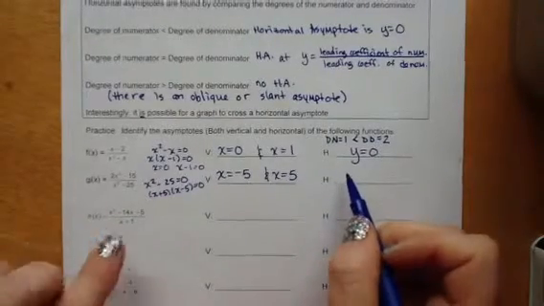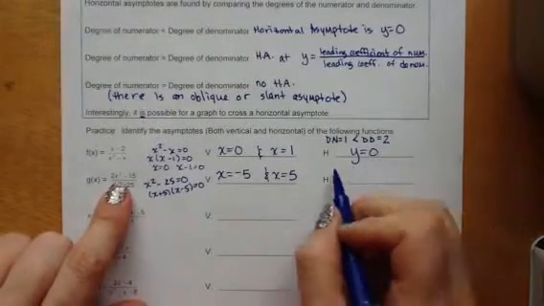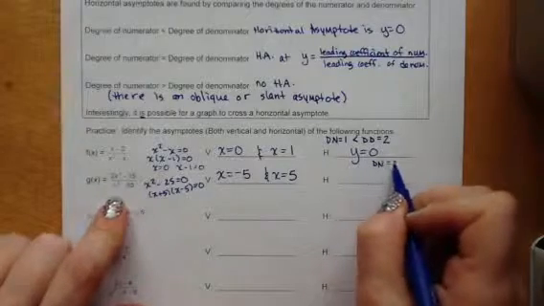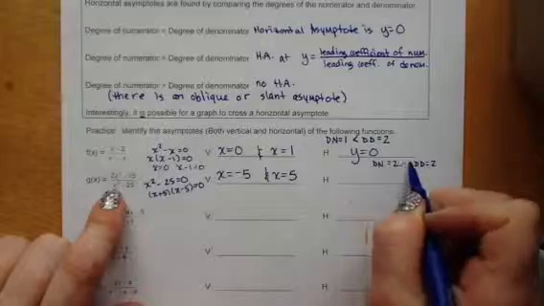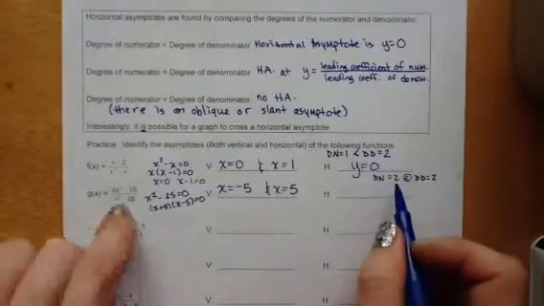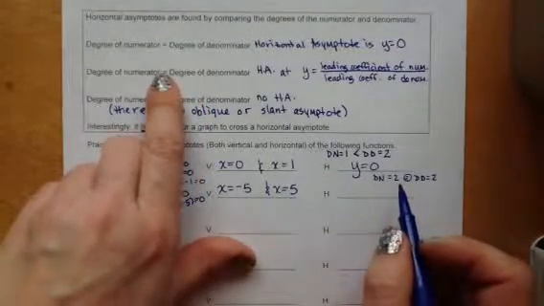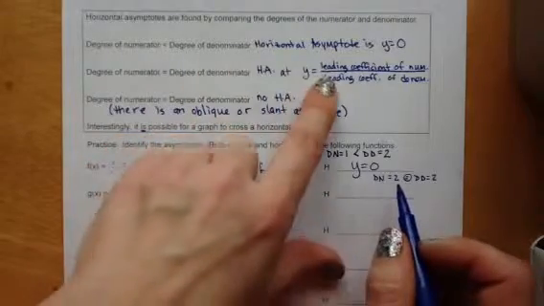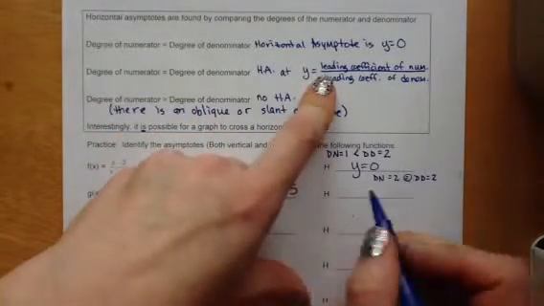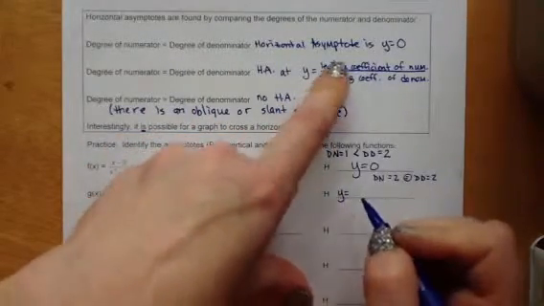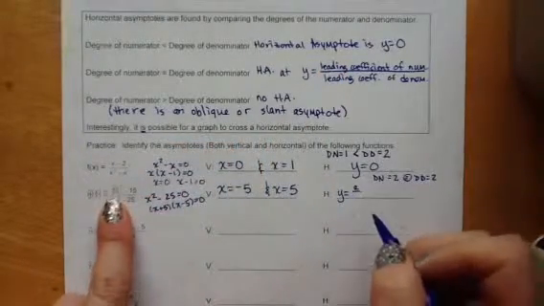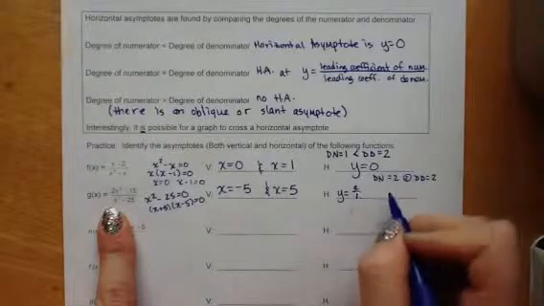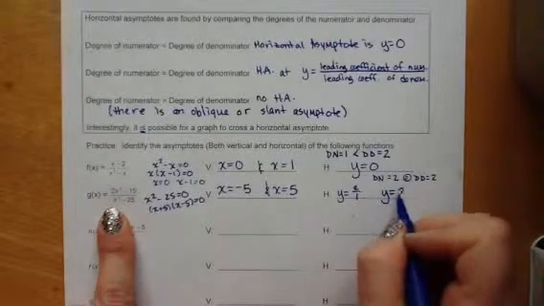For the horizontal asymptotes, we want to compare the degree of the numerator. Degree of the numerator is 2. Degree of the denominator is 2 also. And since those are equal, we need a horizontal asymptote at y equals the leading coefficient of the numerator, that's 2, over the leading coefficient of the denominator, which is 1, so y equals 2.